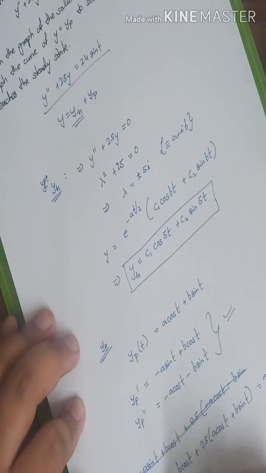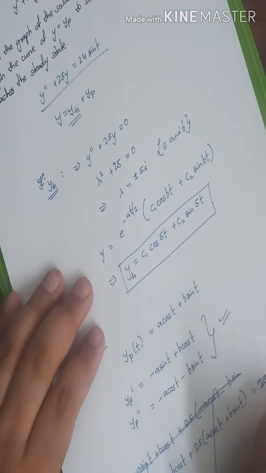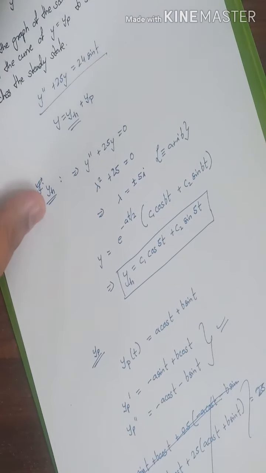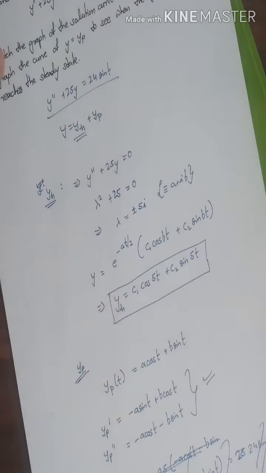I'm committing the same silly mistake again and again. Let's resume on a fresh workspace and hope I don't commit the same mistake here. It is yp double dash that I'm supposed to write.